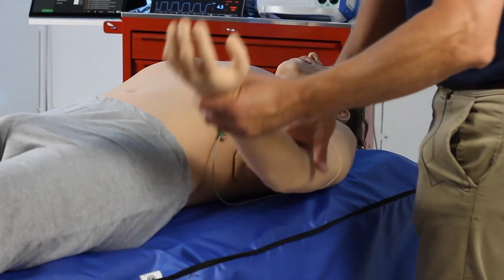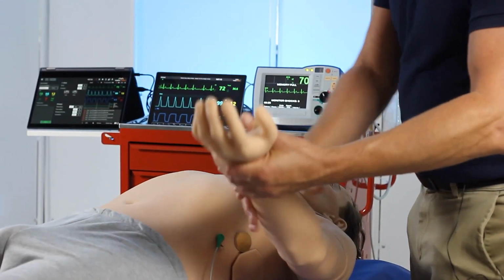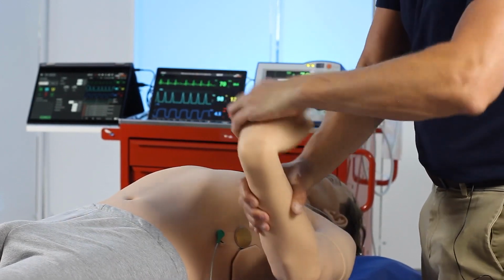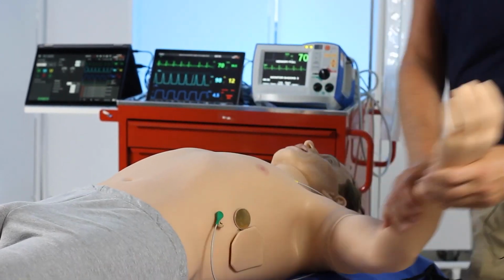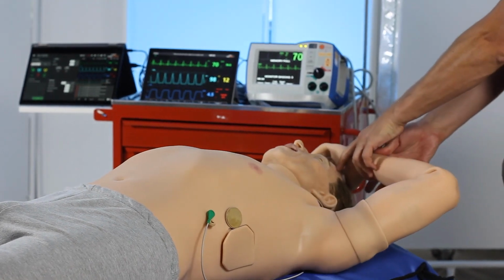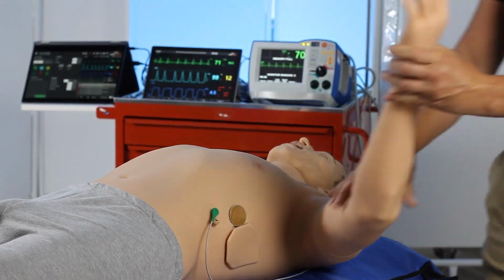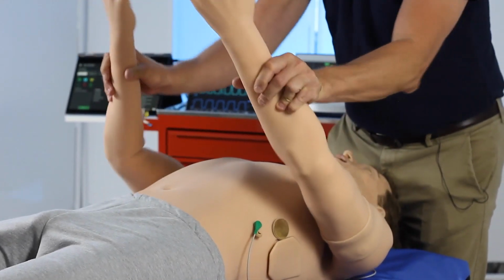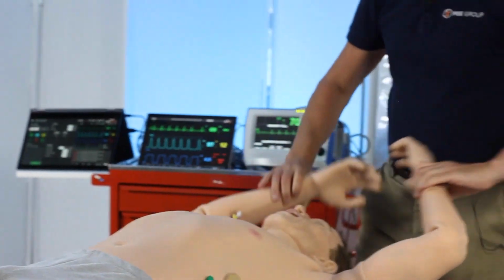One of the big advantages of using Leonardo is that he has fully articulating limbs. This enables us to position the simulator in a multitude of different positions, including the prone position for ventilation, which is very important should the patient need to be put on their front. And the weight of him means that they have to do it in a realistic fashion, using the correct number of people to turn.